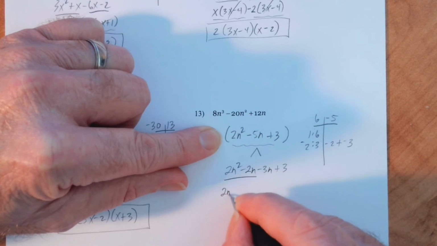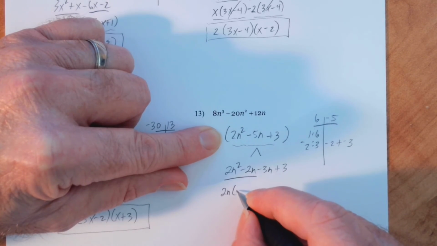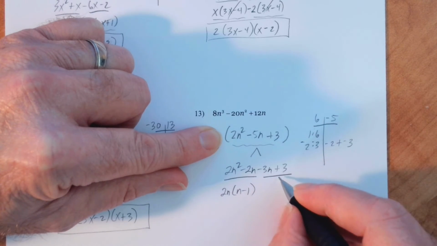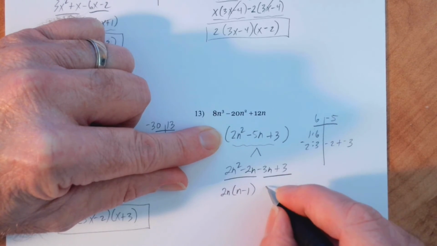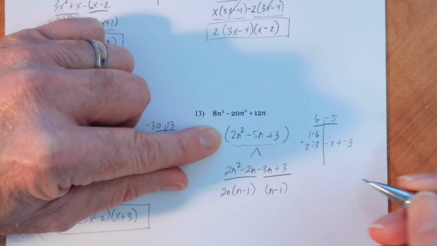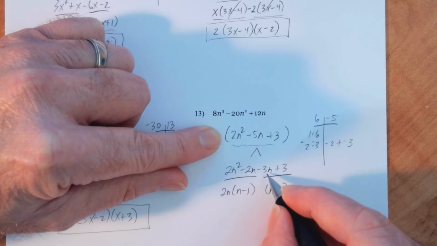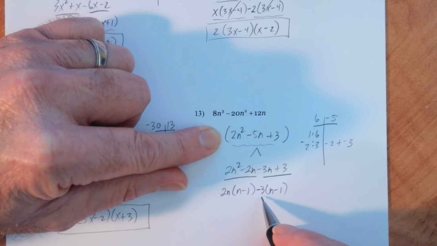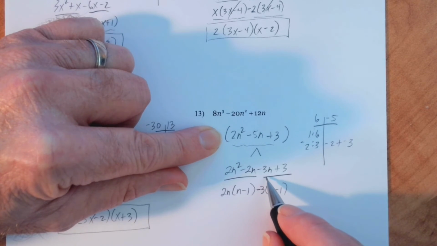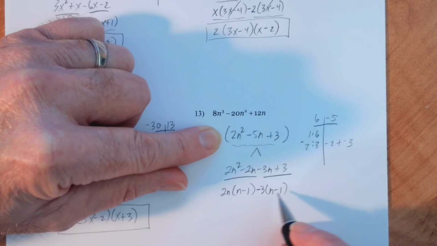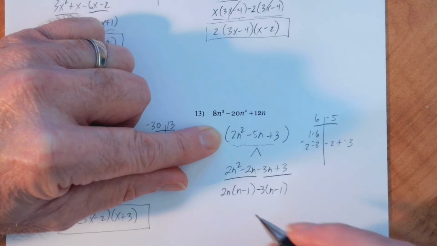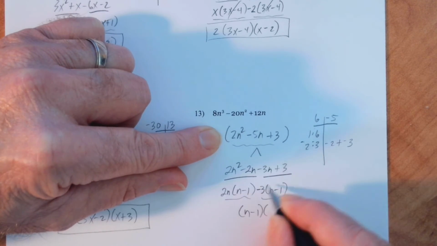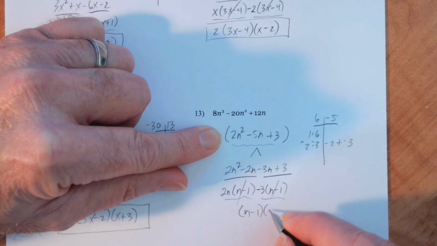We can factor out a 2n in the first two terms. We get 2n times n minus 1. So when we factor these other two terms, we're going to expect an n minus 1. And you can see to get the minus 3 in there, I need to multiply n by minus 3. So we're going to get negative 3 times n, or minus 3n, and negative 3 times negative 1, that's a positive 3. So we end up with n minus 1 times 2n minus 3.